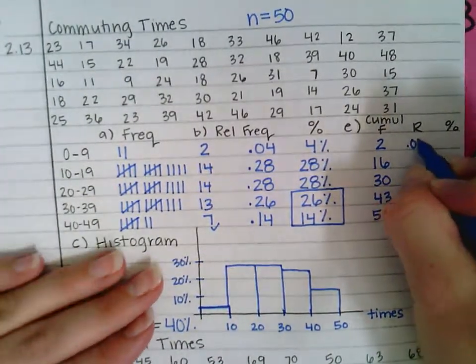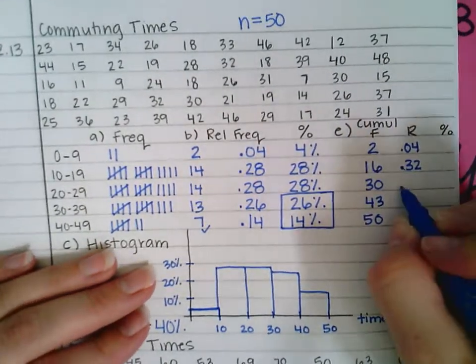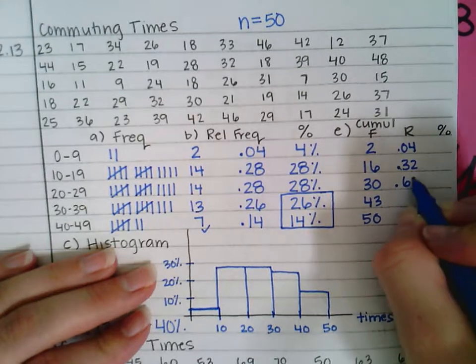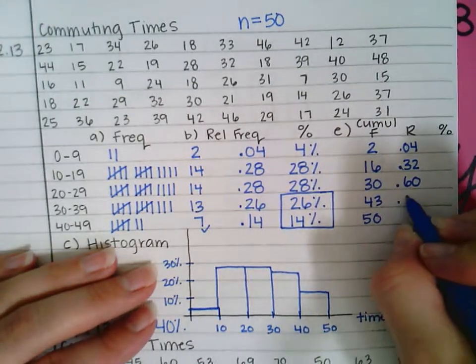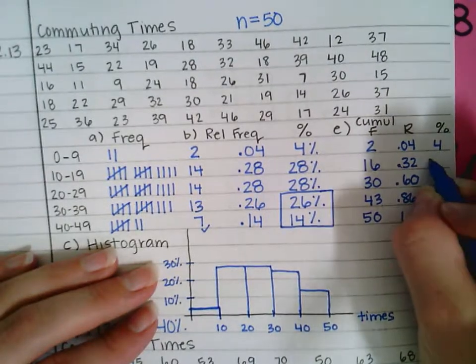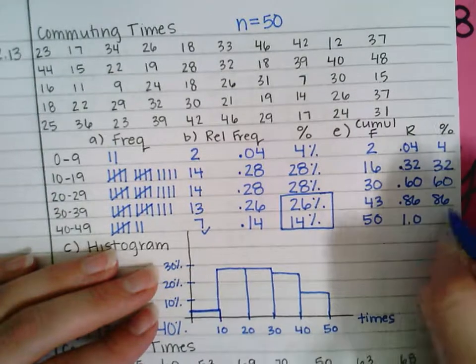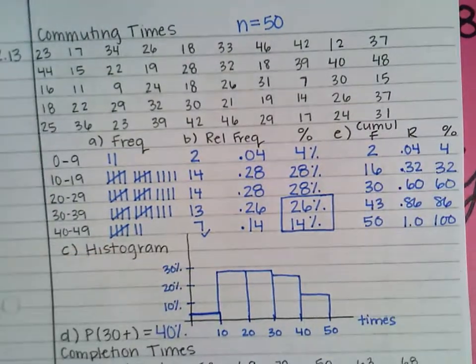Relative frequencies, 0.04, 0.32, 0.60, 0.86, and then 1.0. And then you can just change those to percentages if you would like.